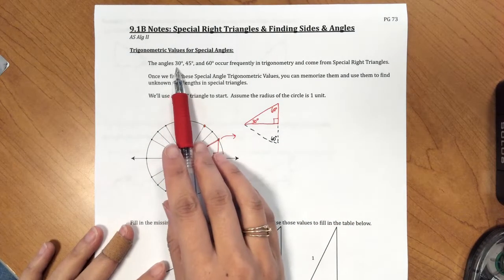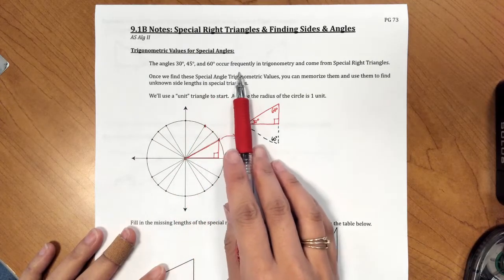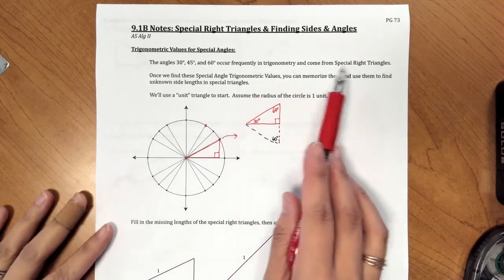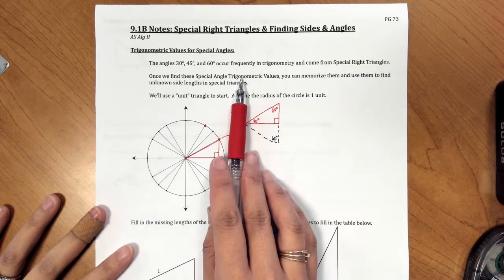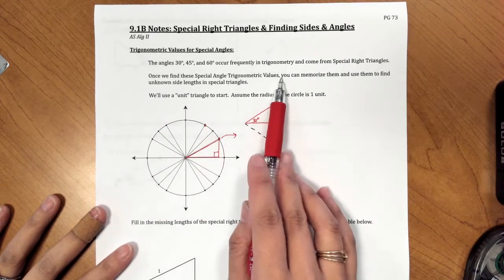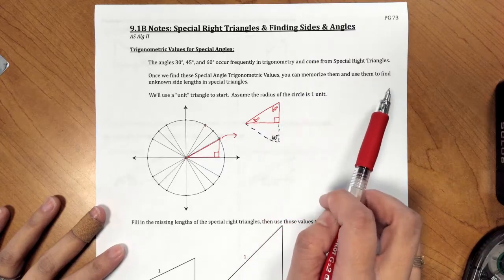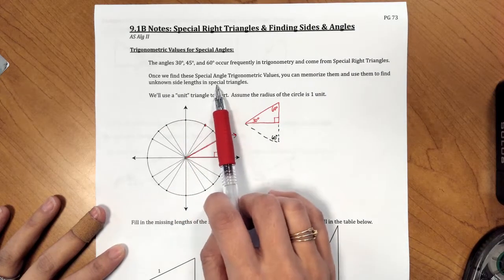So the angles of 30, 45, and 60 occur frequently in trig and come from special right triangles. And once we find the special angle trig values, you can memorize them and use them to find unknown side lengths in special triangles.